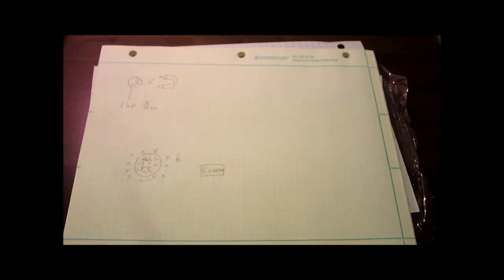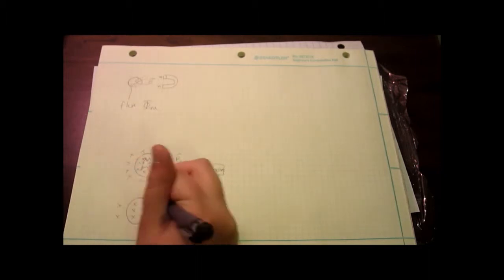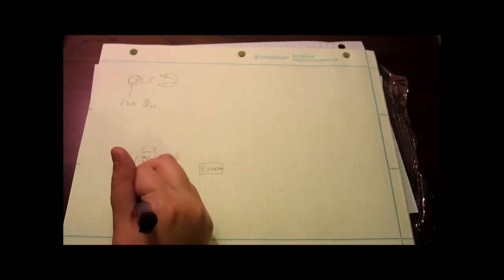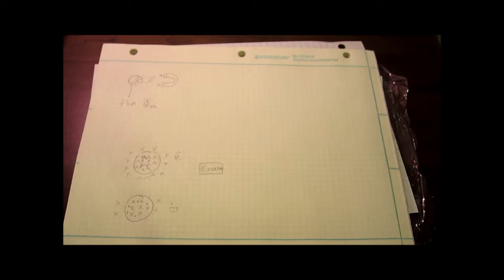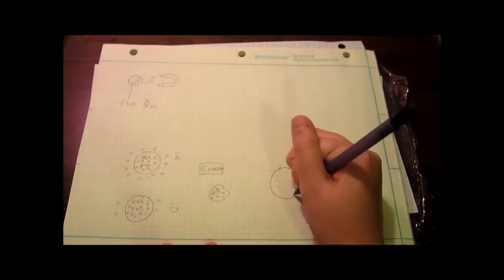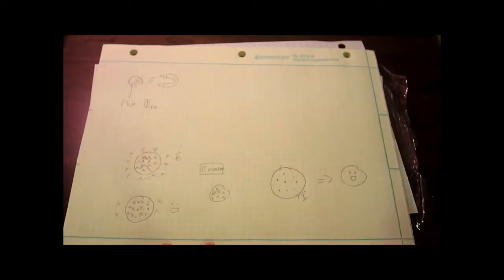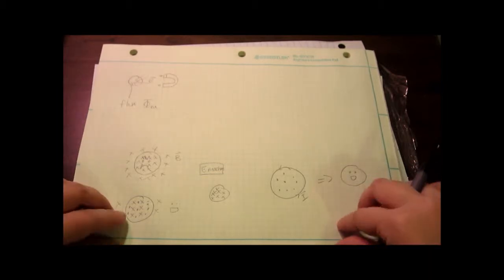The loop doesn't like that, so it's going to create its own magnetic field to counteract the change. If the flux is increasing, the loop opposes it and creates a field in the opposite way. If the flux is decreasing, the loop helps out the field and creates a field going the same way. That field had to come from somewhere, which is from the induced current. Typically, when we encounter a Lenz's law problem, it's asking us to find the direction of the induced current. We can follow a 5-step process to figure this out.